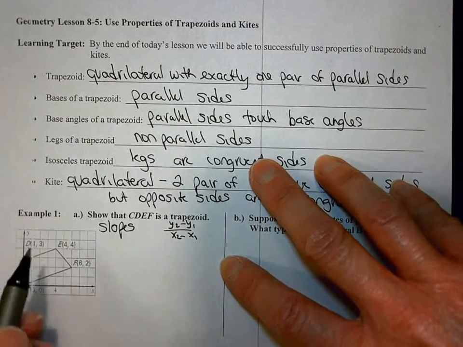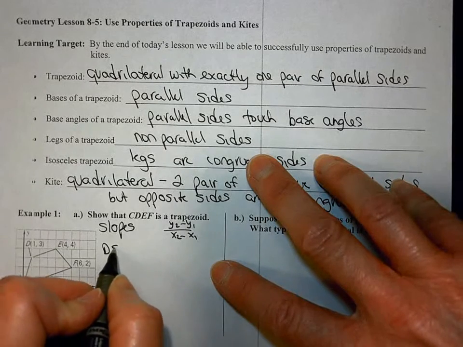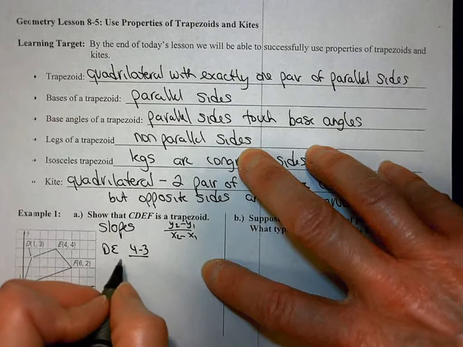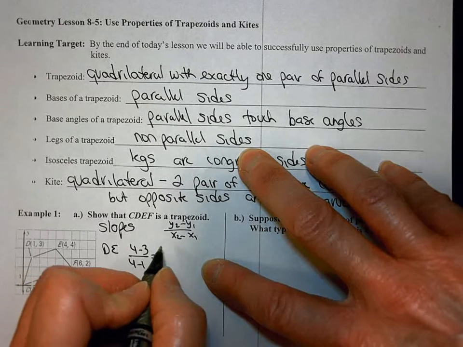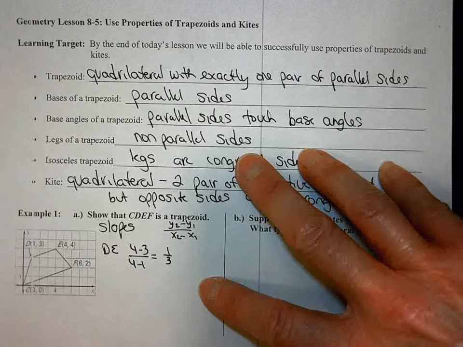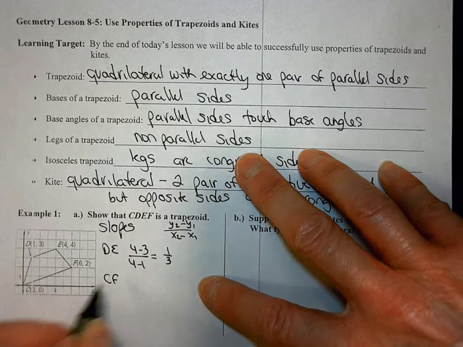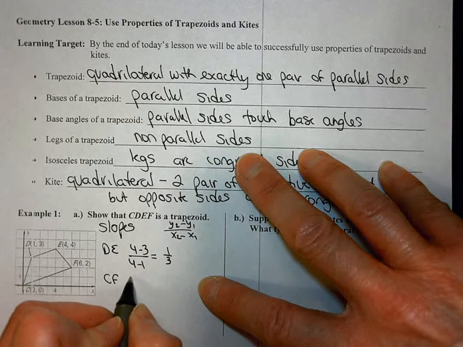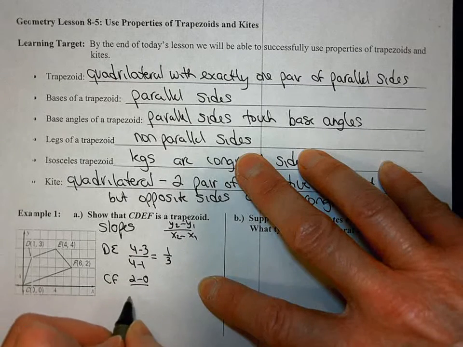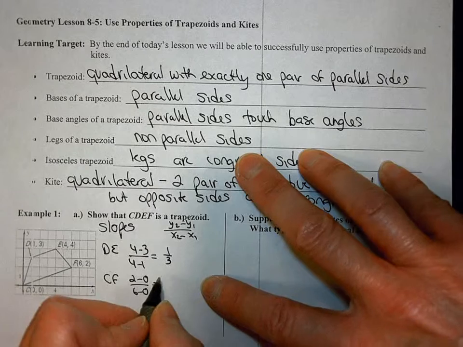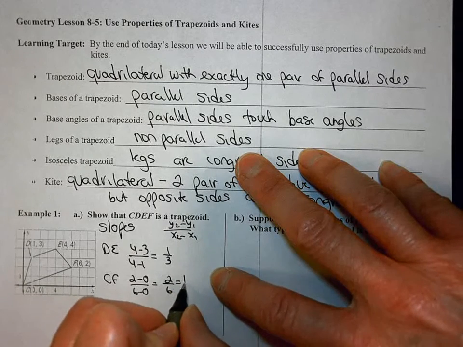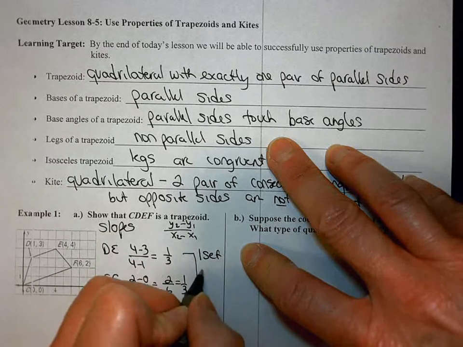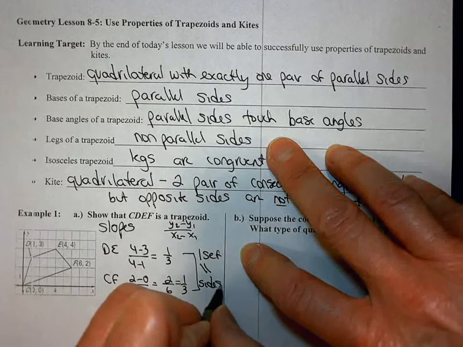If I take DE, which is this top section here, I get 1 over 3. If I do the bottom now, C to F, I'm going to go 2 minus 0 over 6 minus 0. I'm going to get 2 over 6 or 1 over 3. So we have one set of parallel sides.